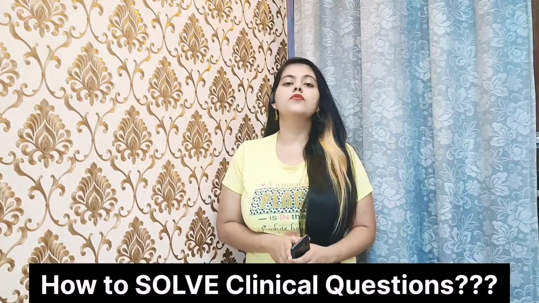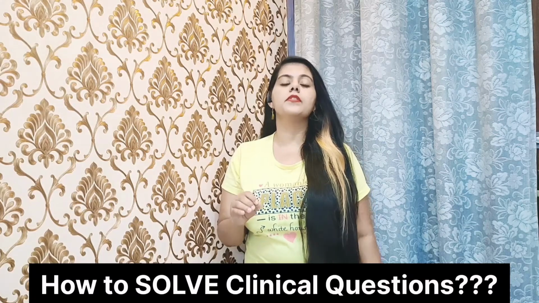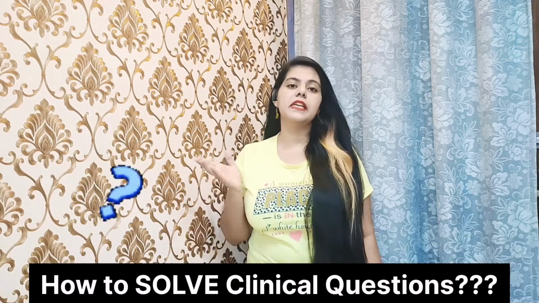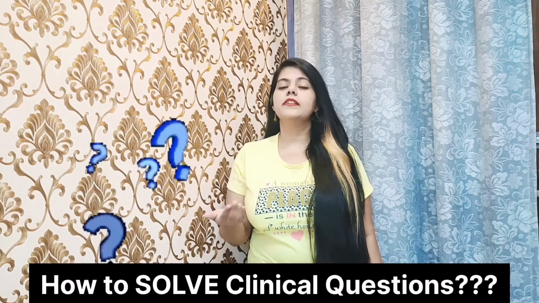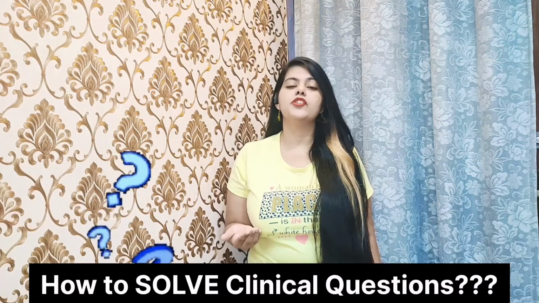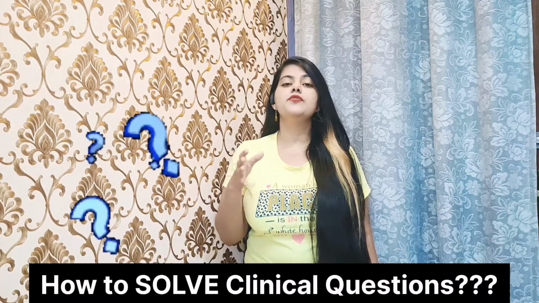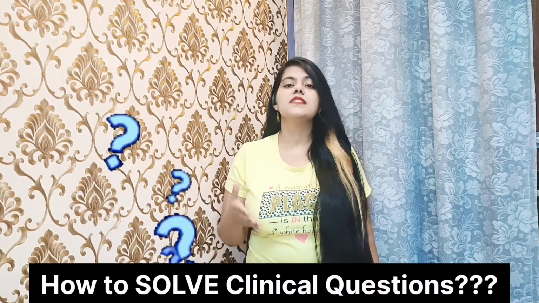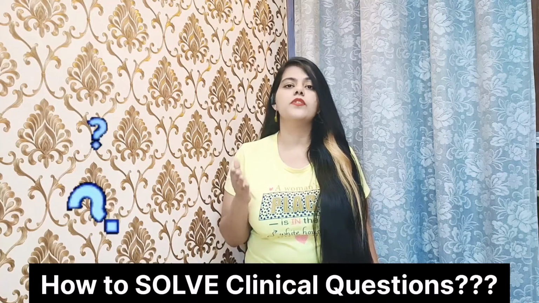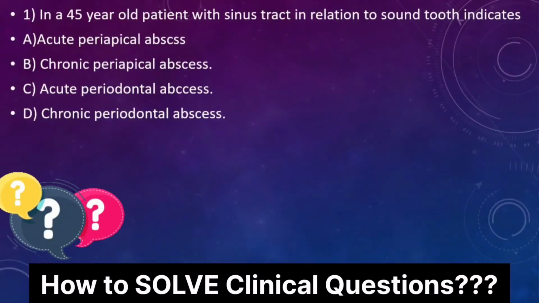First question is how to solve a clinical question in the exam, whether it is the INICET exam or the NEET MDS examination. See, for this you need to practice the clinical question, as the one question goes on your screen. A 45-year-old patient with the sinus tract in relation to the sound tooth indicates.